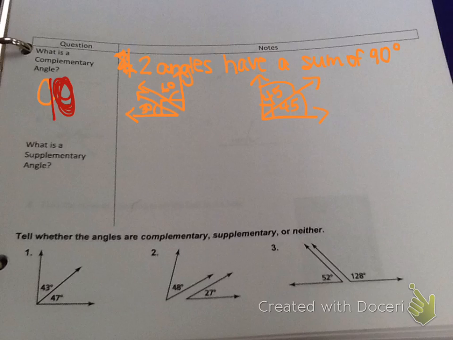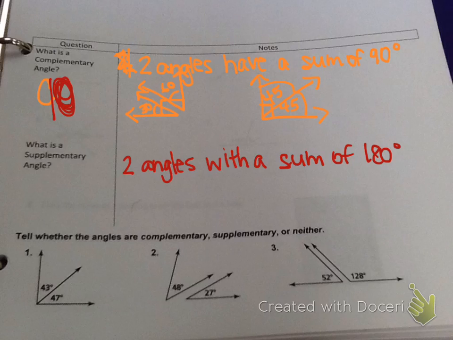Supplementary angles are two angles with a sum of 180. So they form a straight angle, but you have two angles here.